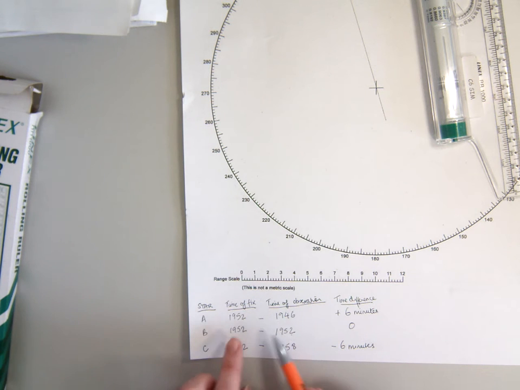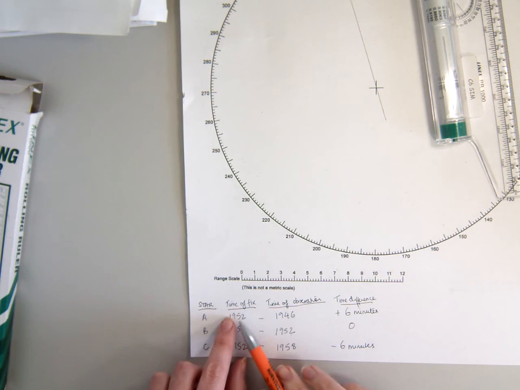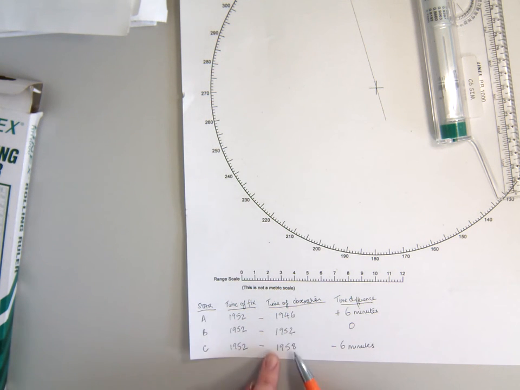So what I've got here is everything that happened earlier than the time I want my fix for comes out positive, and everything that happened after the time I want my fix for comes out negative. And that's why I've arranged the table in this way, because if you do this every time, you will always get a positive value for things that are going to get run on and a negative value for things that are going to get run back.